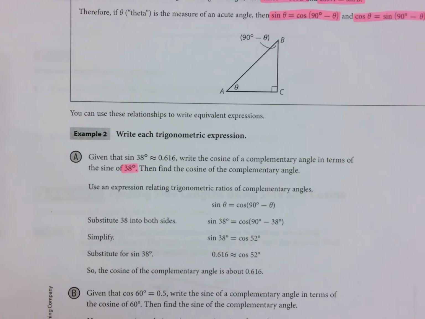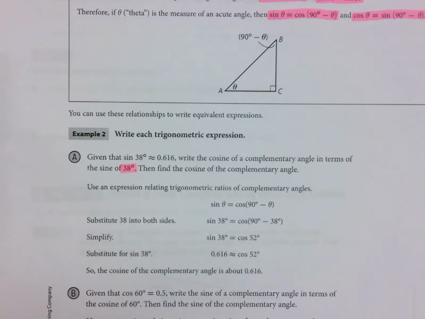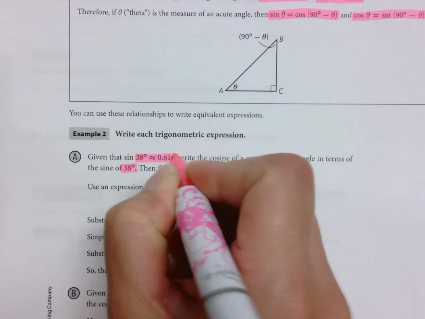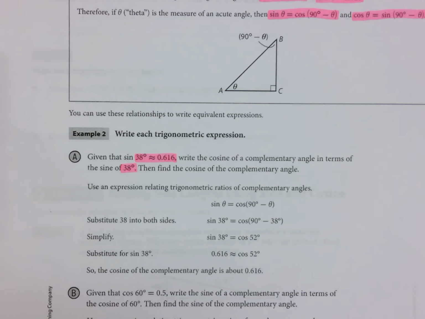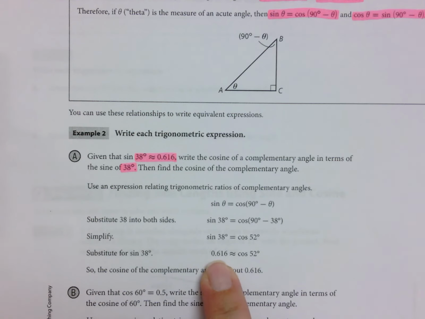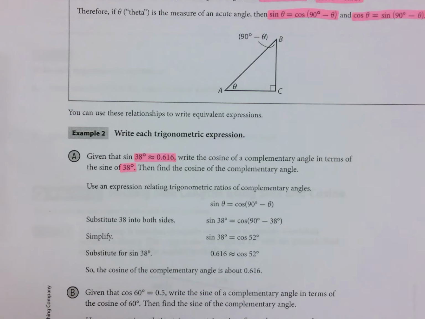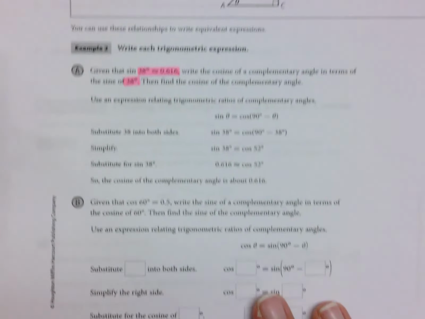Now we know that the sine of 38 is about 0.616. So 0.616 equals the cosine of 52 degrees. Don't overcomplicate this. This is very simple.